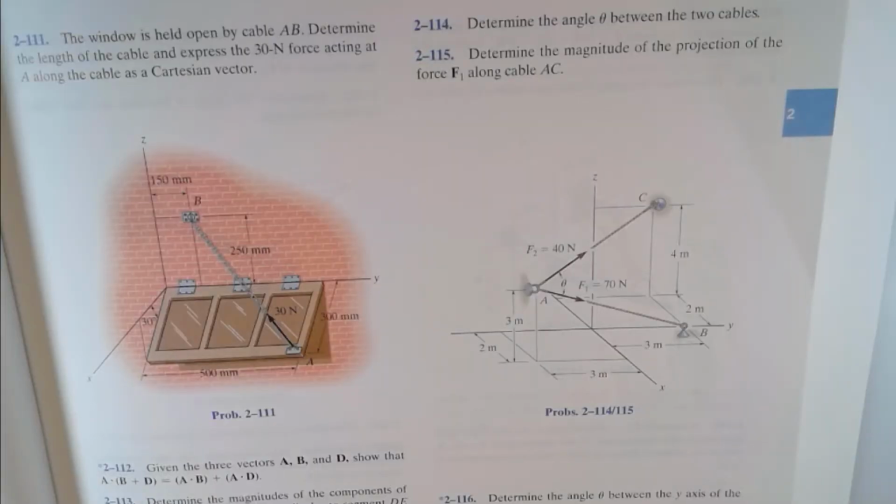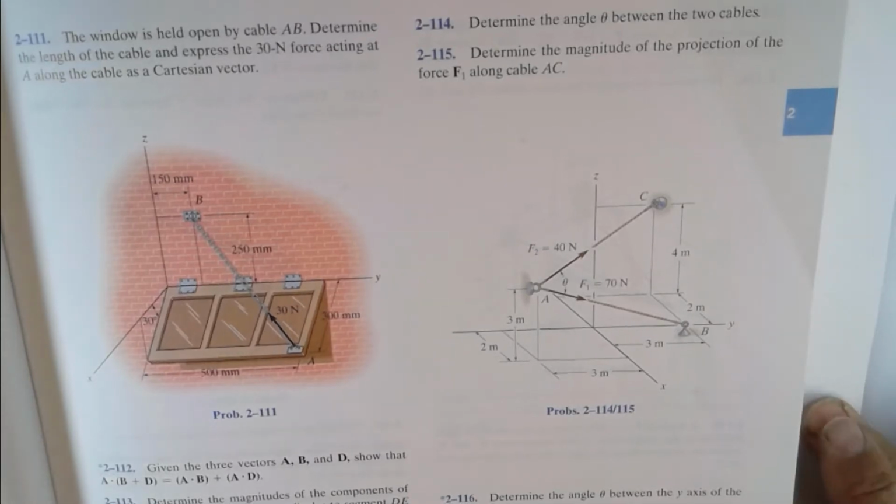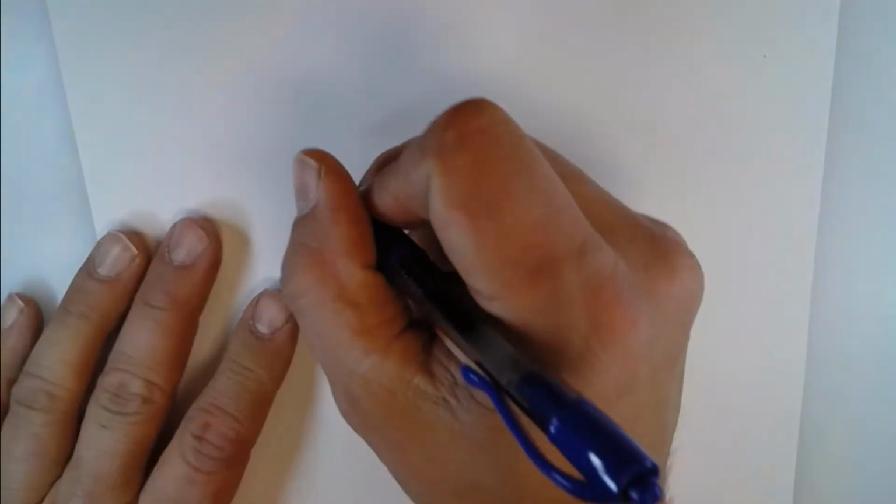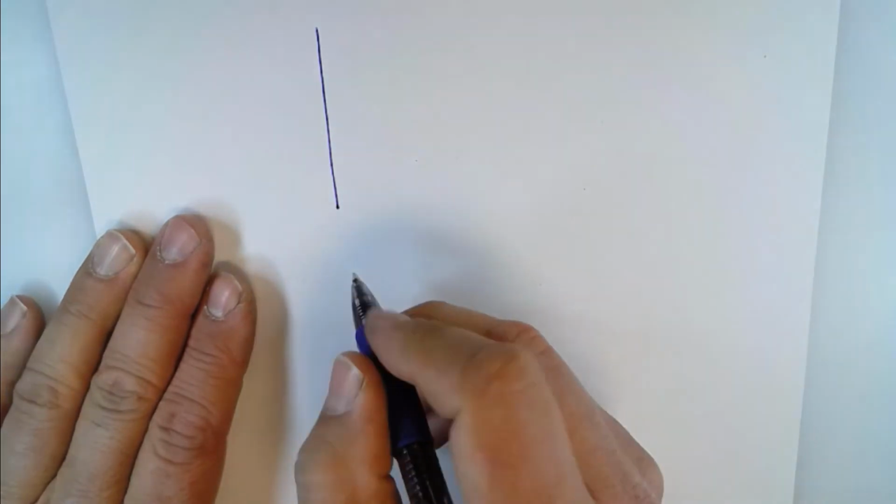Bend one to my will. All right, so we're asked to find the angle between these two cables, and then we're going to do both of these actually. Determine the magnitude of the projection of the force F1 along the cable AC. So we'll do both problems, 114 and 115, because this will be your guide for doing your homework. All right? So you can follow this, I hope. It's like famous last words. Okay? So let me draw this and get it in my notes.